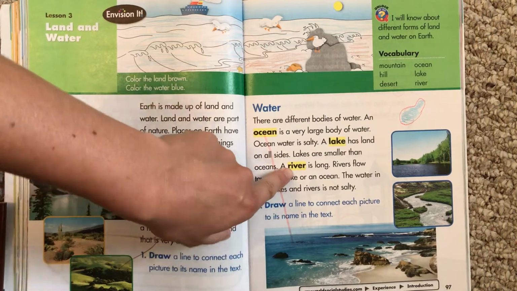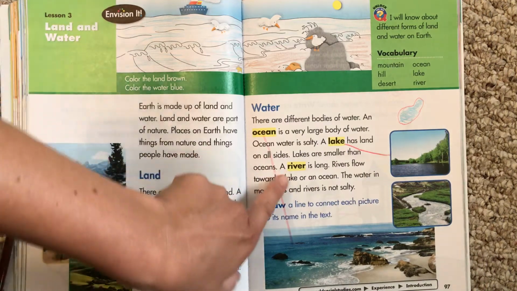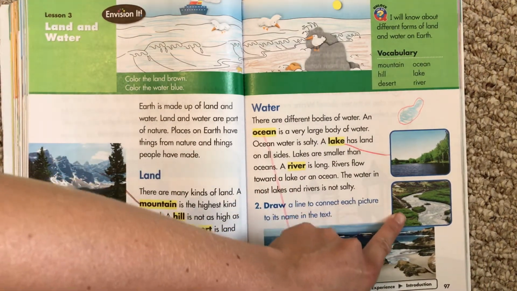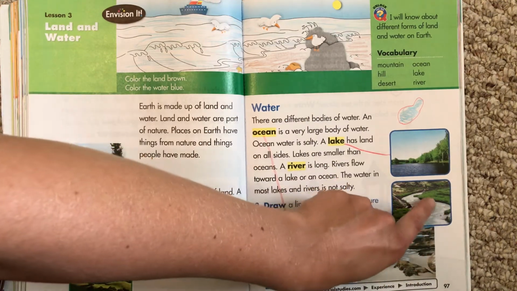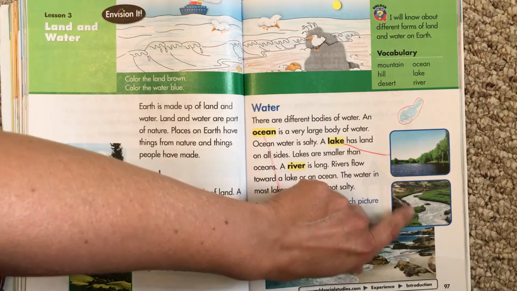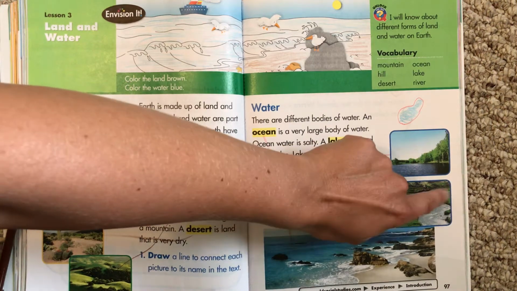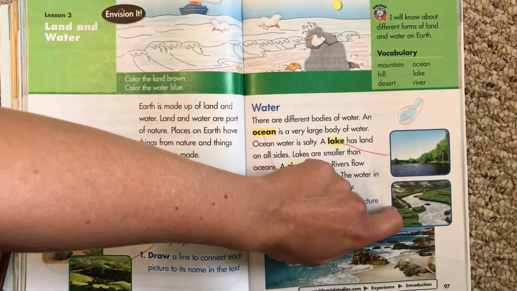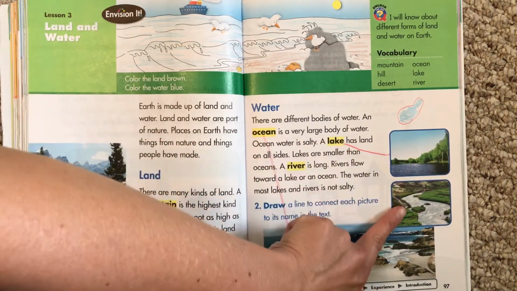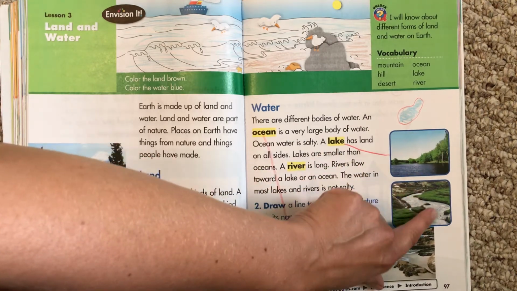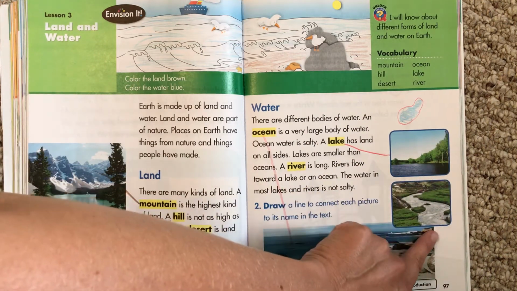All right, rivers, our last one. Well, we only have one left, right? Here's our picture of a river. So a river is long and it flows towards a lake or an ocean. So sometimes we picture rivers as being bendy. Sometimes they're not very bendy. You can almost always see both sides of a river. However, a lot of times you can't see the start of the river or the end of the river because it's very long and it travels the water from one body of water to another.